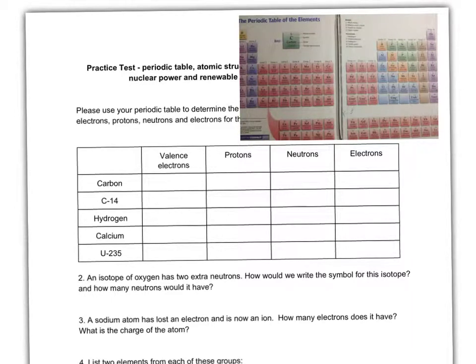Okay, here are some solutions to our practice test. I have inserted a little picture of the periodic table because we're going to use that for this. So, it goes like this. For our first question, we're using the periodic table and figuring out the number of valence electrons, protons, neutrons, and electrons for these different atoms, elements.